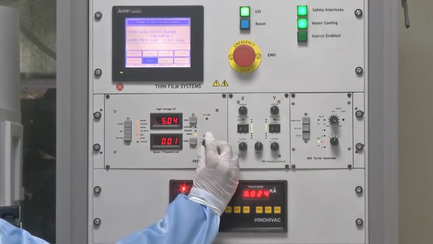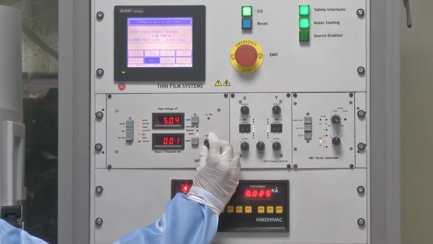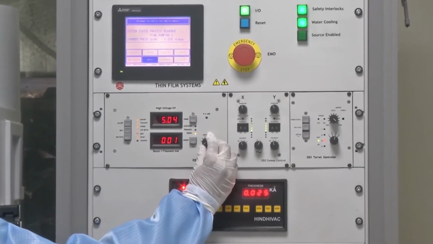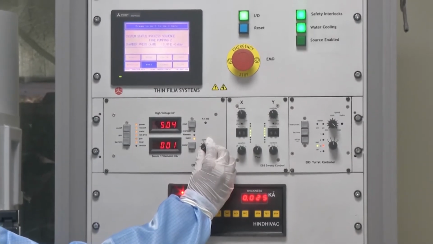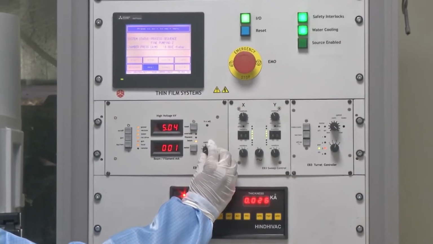This has to be done very carefully because a sudden increase in current can lead to thermal shock or even damage of the filament. While increasing the electron beam current, there are two aspects in terms of time: the time for which we are increasing the current, and then keeping at that current for some time so that the gun becomes stable and there are no thermal shocks received at the crucible.